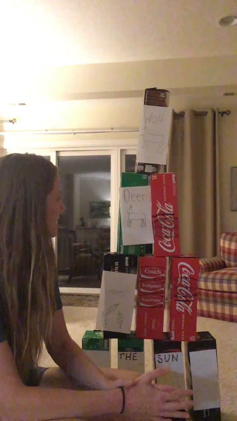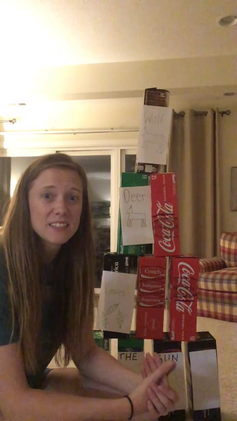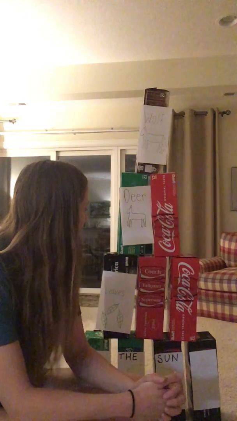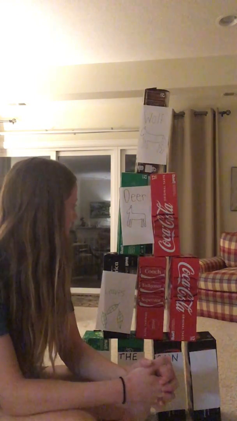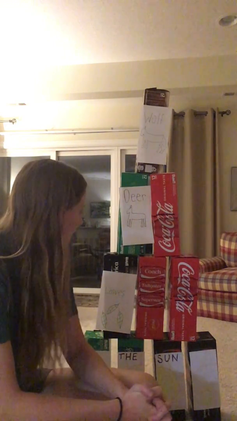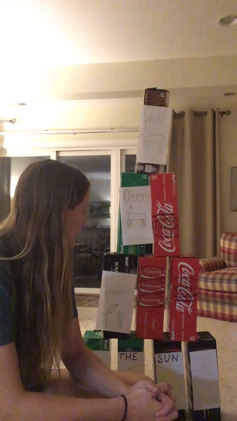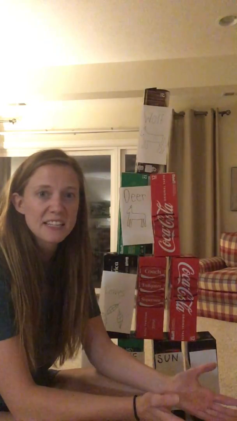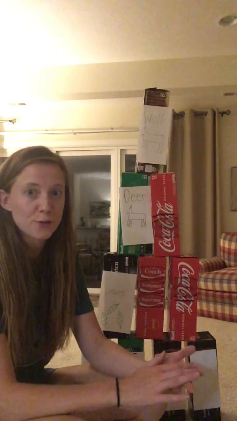So once every box is decorated, and students could have a lot of fun with this and get creative, once they have their box, we would put them together in a pyramid shape. And I would ask students to predict what would happen if a species, whether it's producer or consumer, is wiped out.